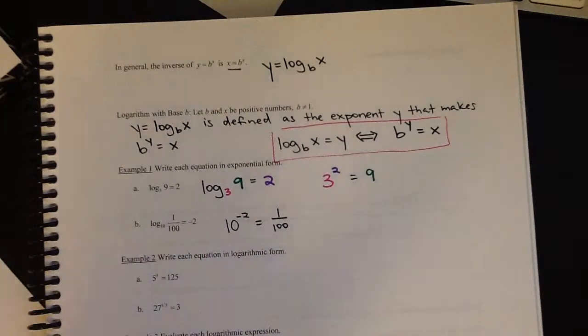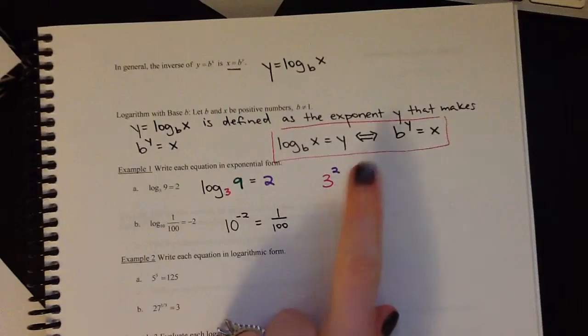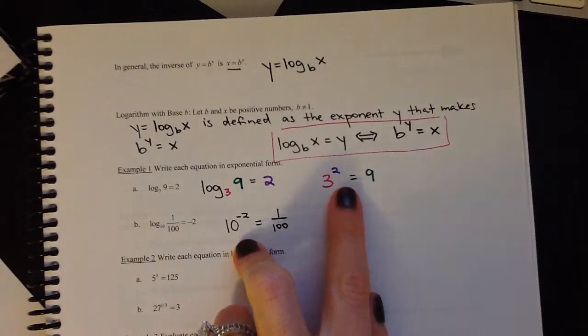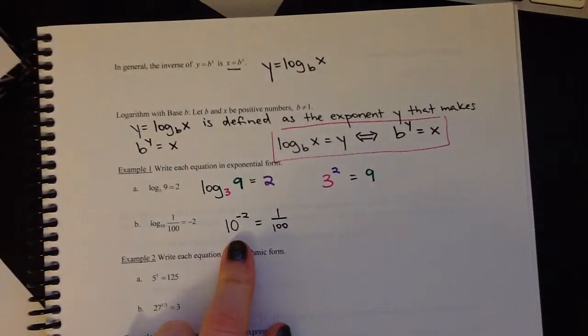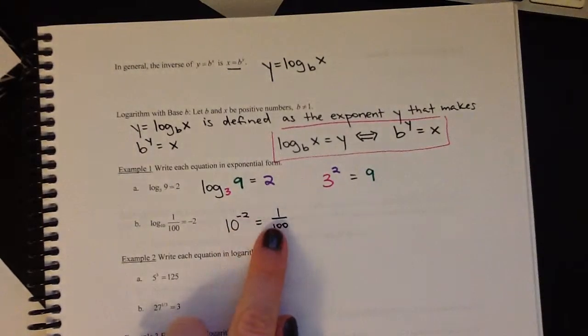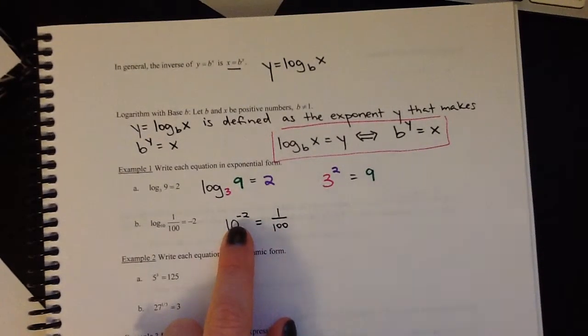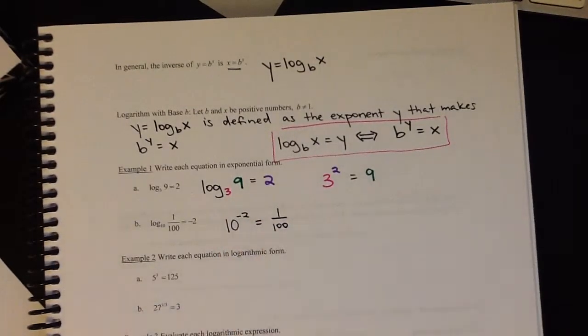So this way, I think it's easier to go from logarithmic into exponential just because you can look at this statement and say like, oh yeah, that's true. You know that 3 squared is 9. Hopefully we could at least think about the fact that 10 to the negative second would be 100. Remember, this means the reciprocal of 10 to the second. Should be the reciprocal of 100. So that's one way. So that's starting in logarithmic and then ending up in exponential.